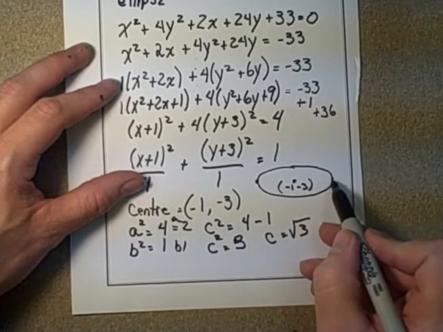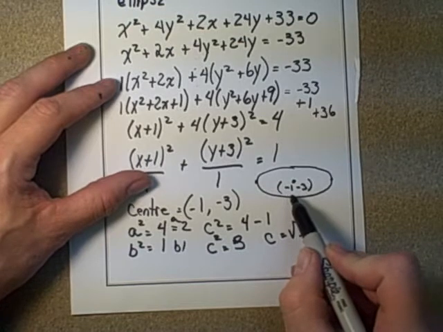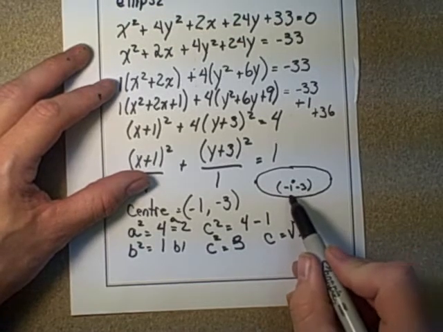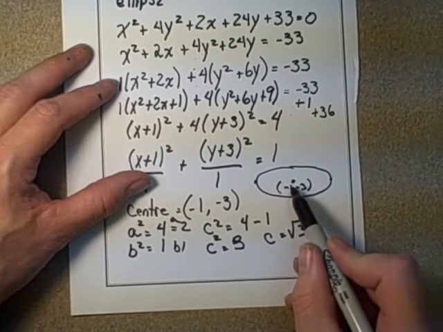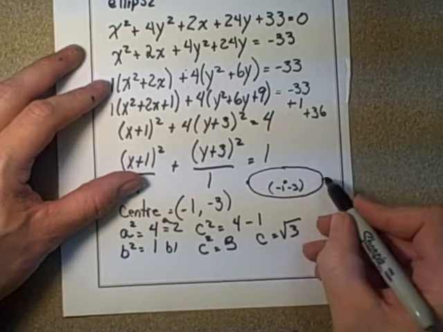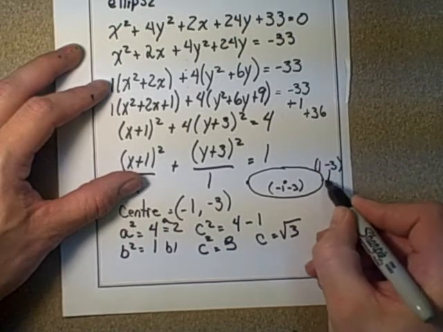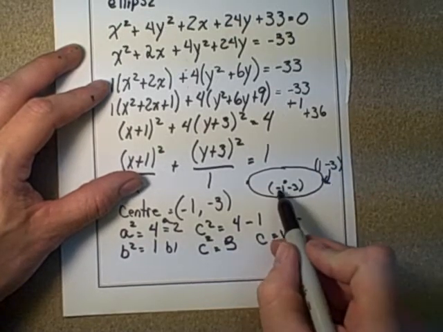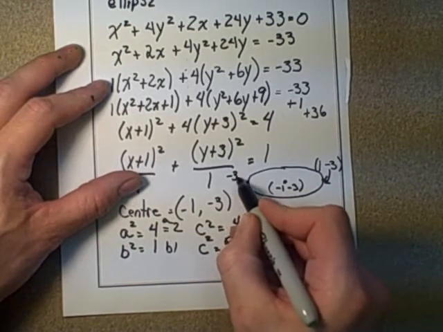So if we go 2 away, now we're moving along the horizontal axis here. So -1 plus 2 is going to give us 1, -3 for that vertex. And if we subtract 2 from -1, it would be -3, -3. So there's our 2 vertex points.